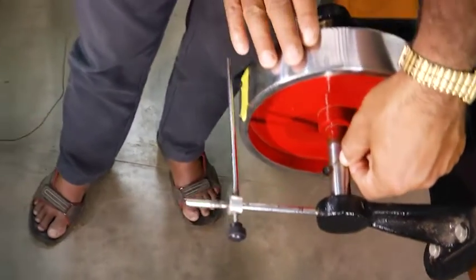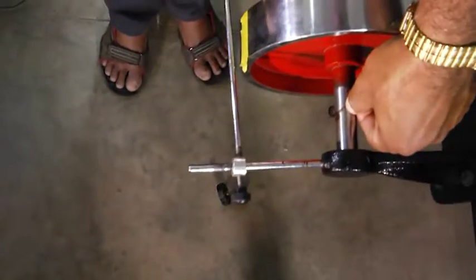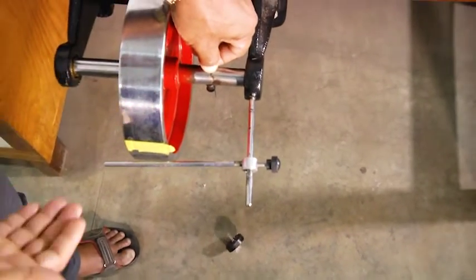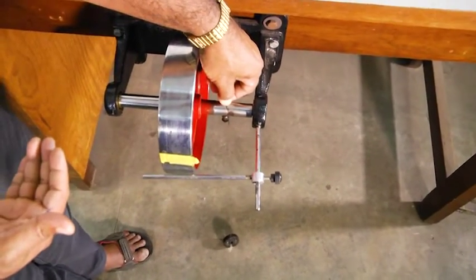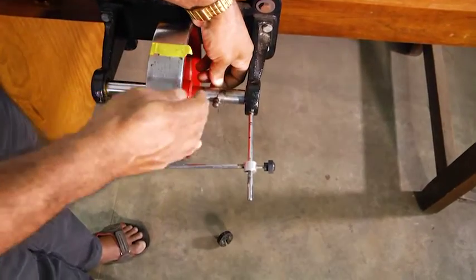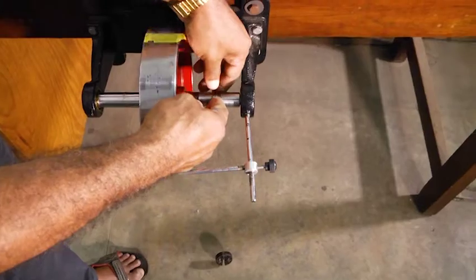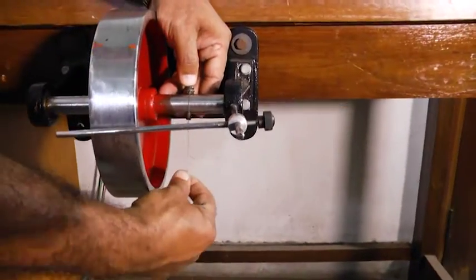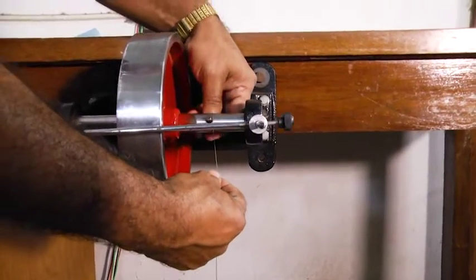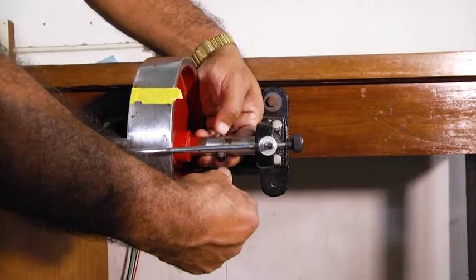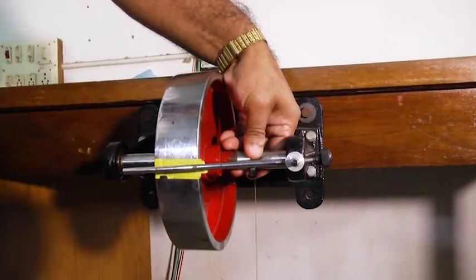Okay. Now, I am taking the mass upwards. And I will count how many turns we take to bring the mass up to a particular height. So, you see this is 1 turn.